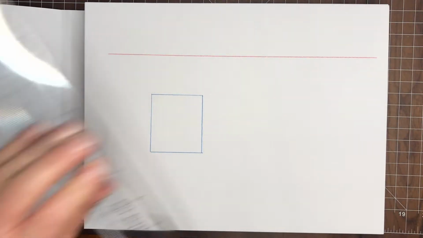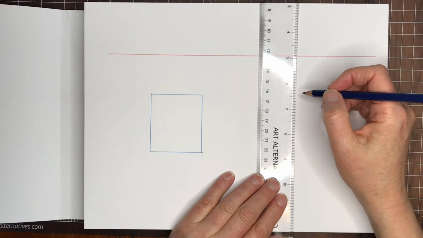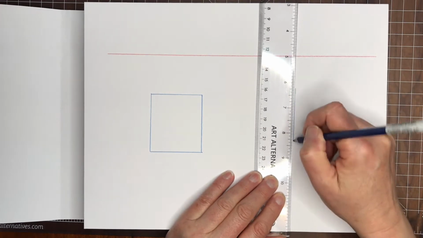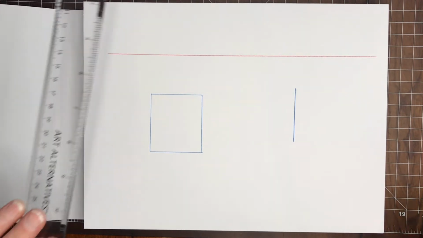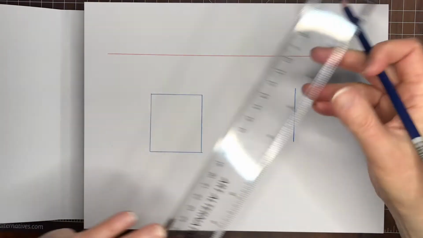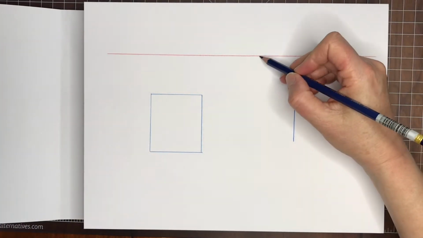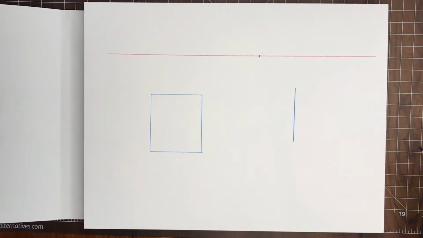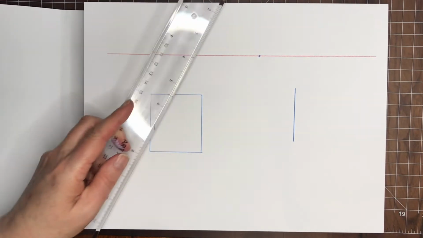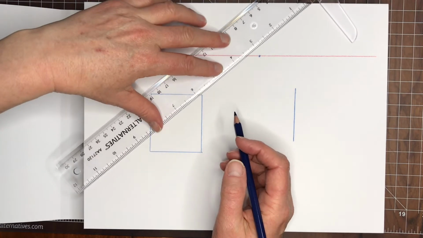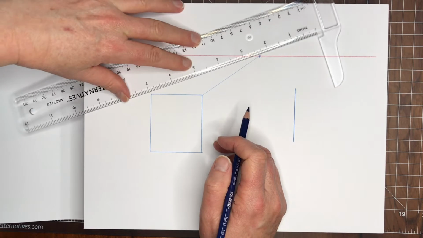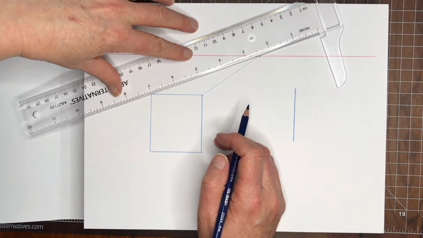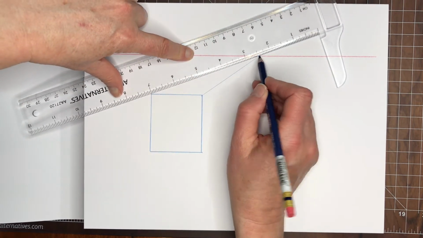In two-point perspective, we're really looking at the corner of the object. We're not looking at it dead front on. So one-point perspective, two-point perspective. Okay, we're going to make a vanishing point there. In one-point perspective, as you remember, we would go from corner to corner to that vanishing point on the horizon line.